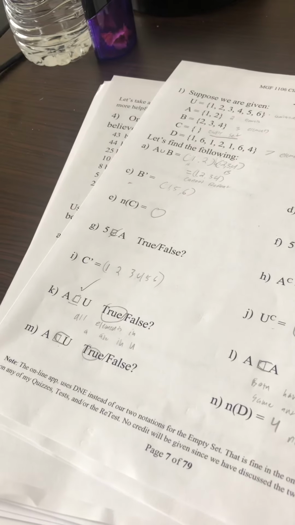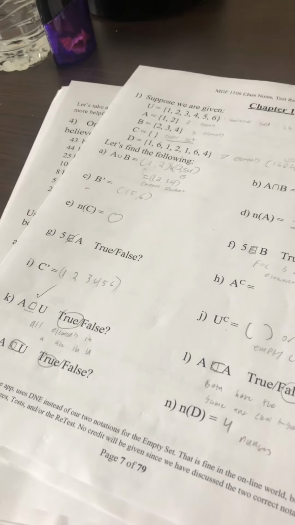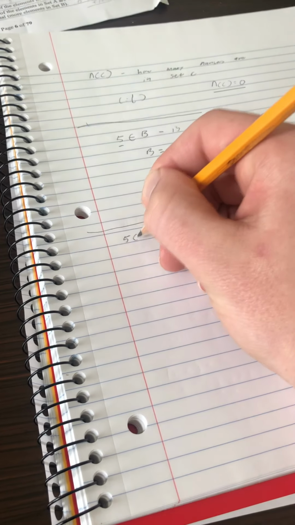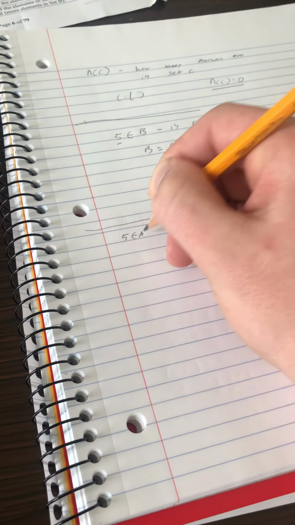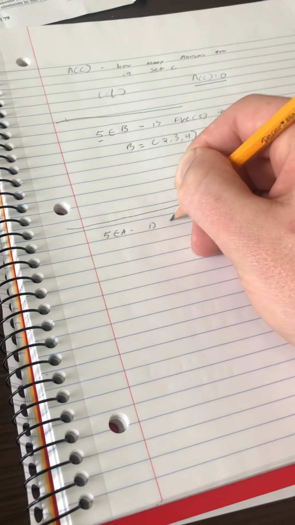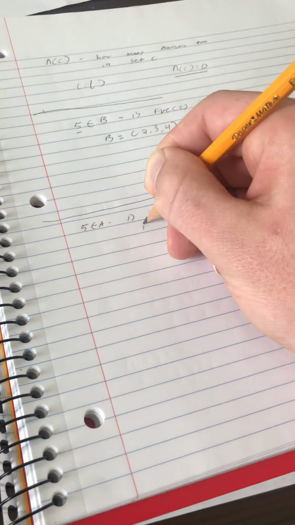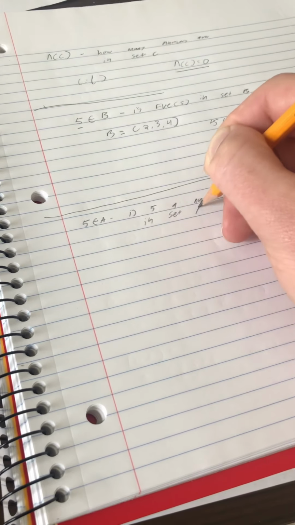Let's go ahead and try the same question, but with a different set. Come over here, we'll write 5 ∈ A. And again, it's asking, is 5 a number in set A?